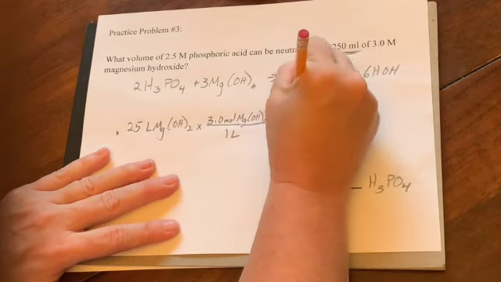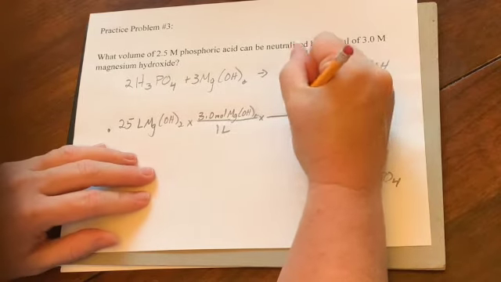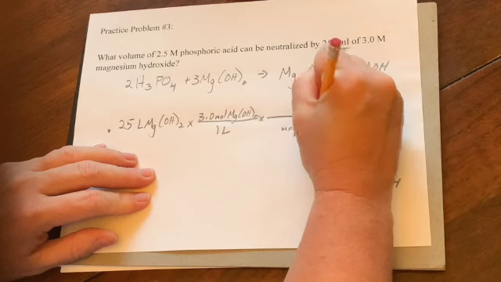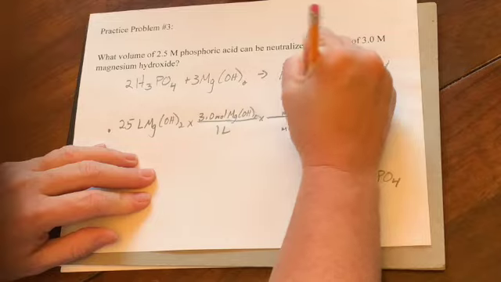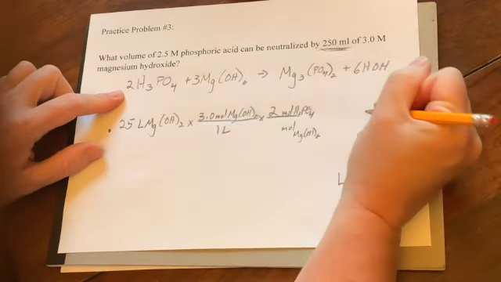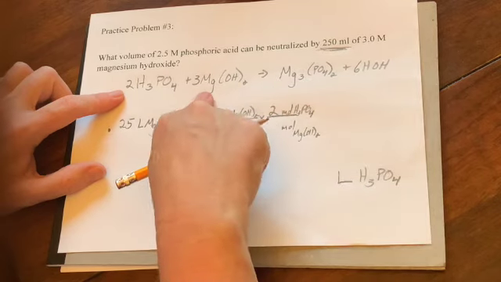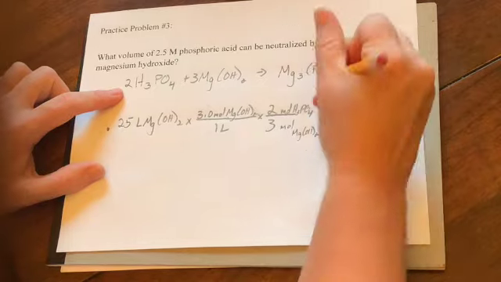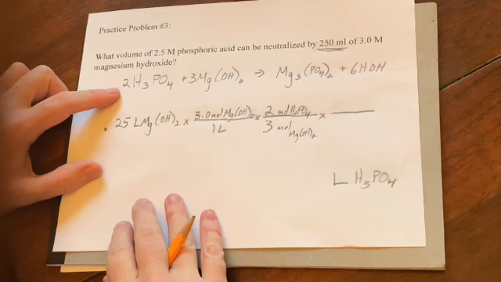Okay. I'm going to use my mole to mole ratio to get to phosphoric acid. All right, I want to get rid of magnesium hydroxide, so they're going in the bottom. I want to go to moles of phosphoric acid. So it's a 2 in front of the phosphoric acid. It's a 3 in front of the magnesium hydroxide. Okay, great. Now, final step, and this is a little different than our past problems.